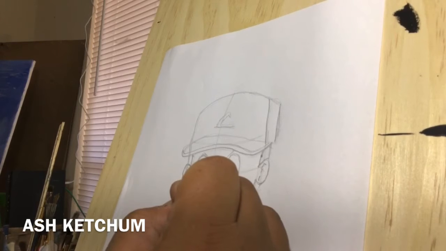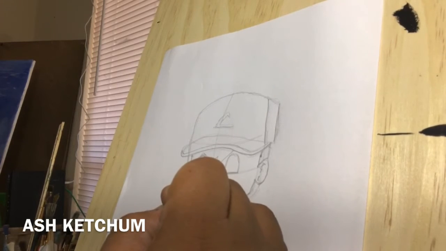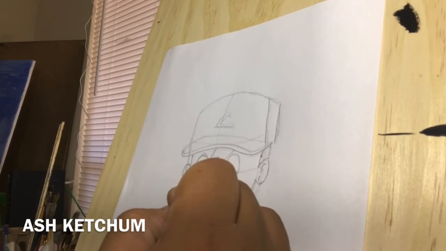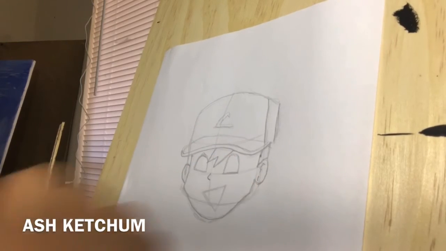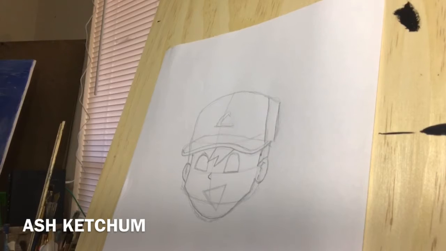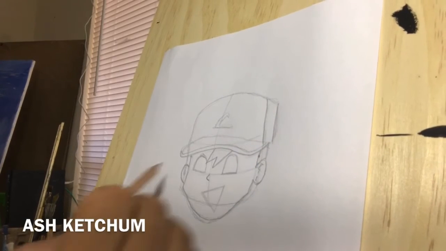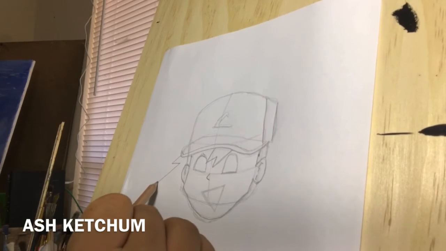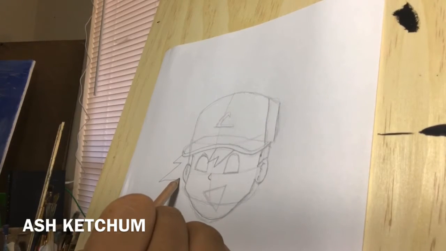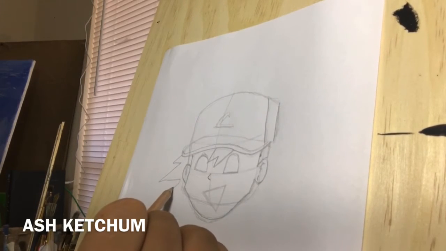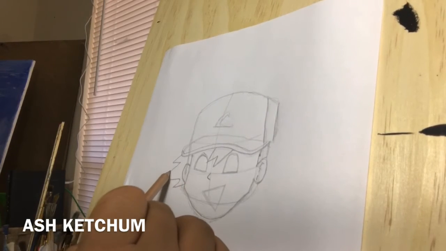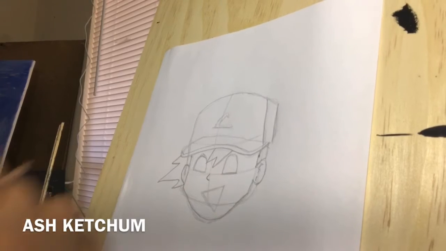Now next, we're gonna do a spike type shape. You can touch his eye if you want to, or you don't have to let it touch his eye. And then we're gonna start from this rim, and then, boom.